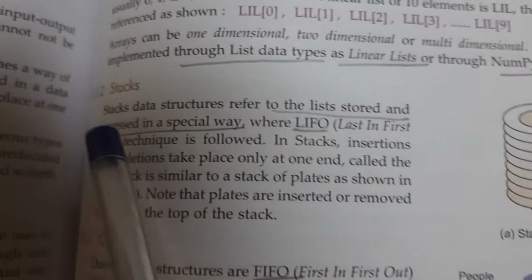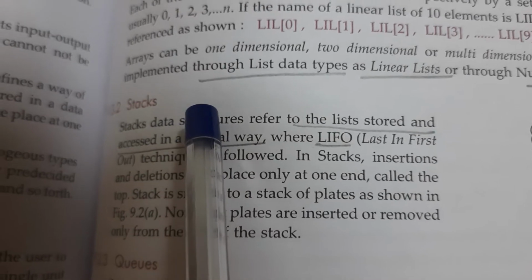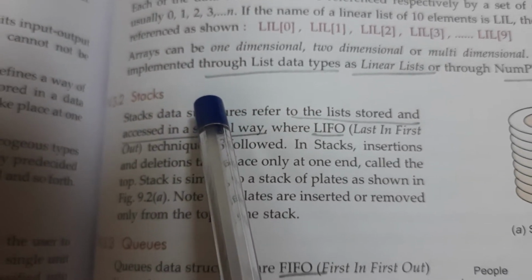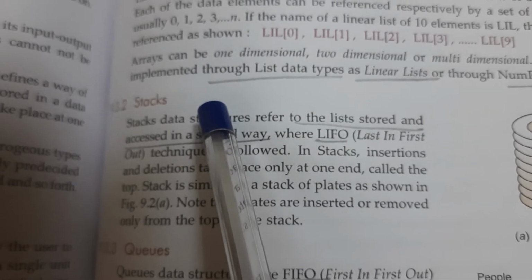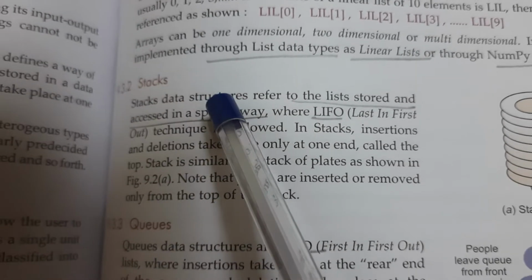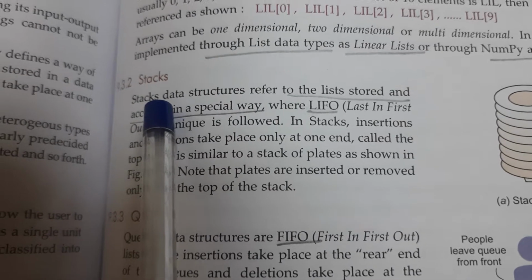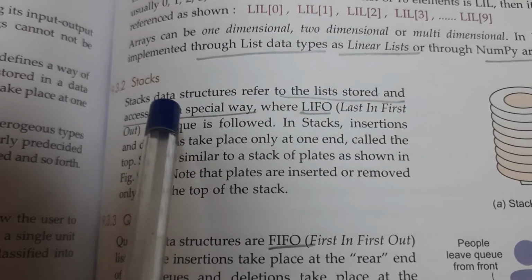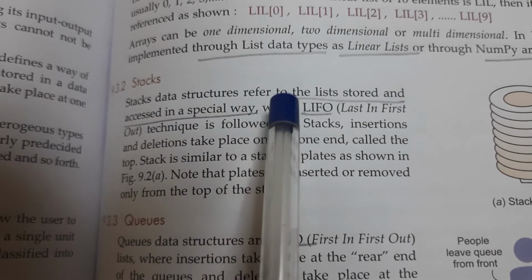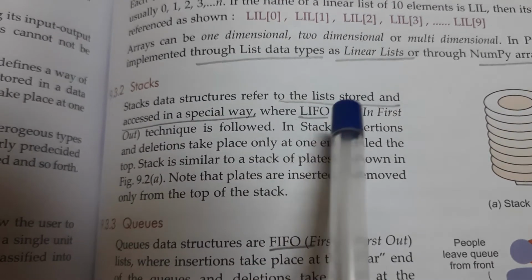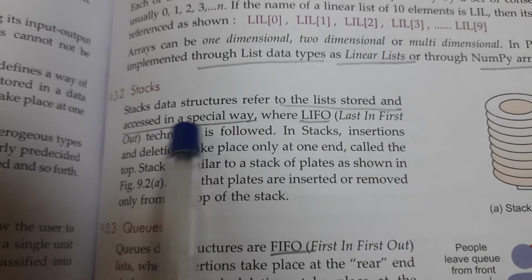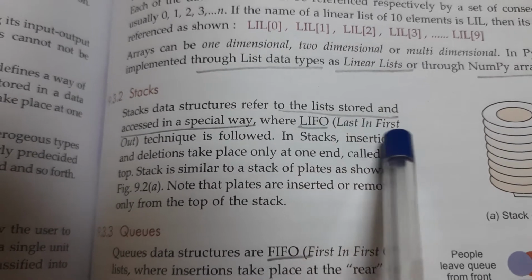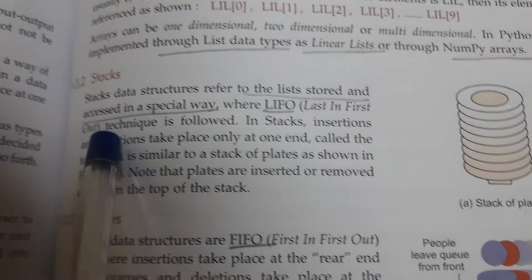Now we will see the types of linear data structures. The three types of linear data structures are stacks, queues and linked lists. Stacks I have already told in the previous video also. A stack data structure refers to a list stored and accessed in a specific way, LIFO, that means last in, first out. See the diagram.